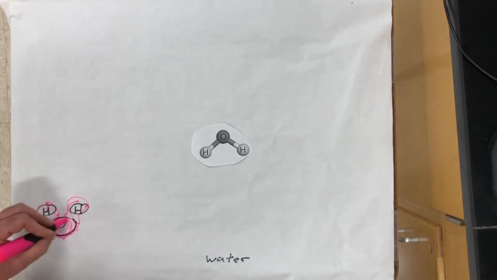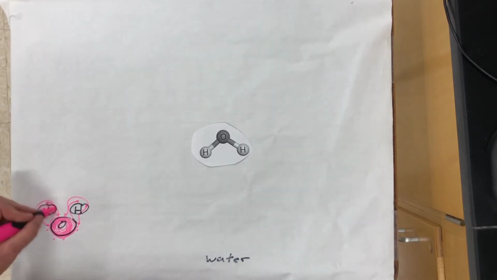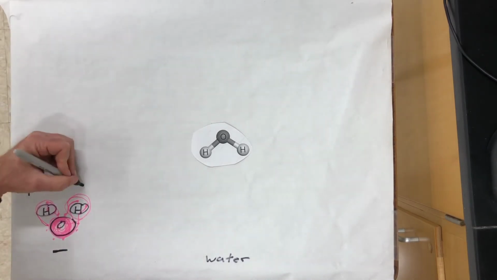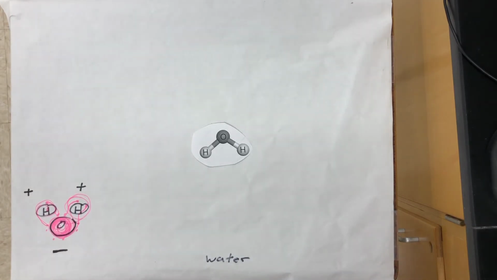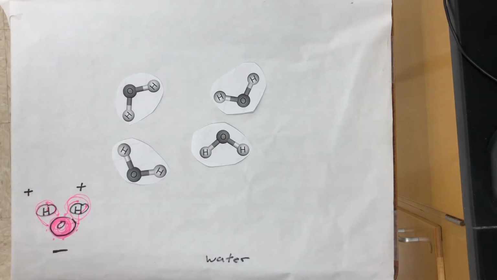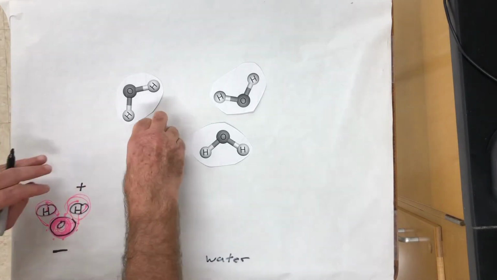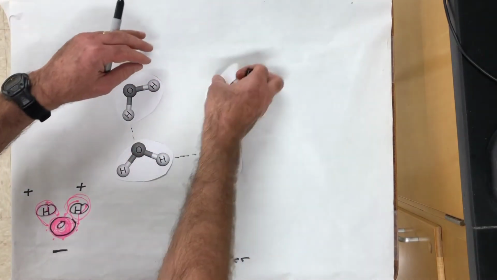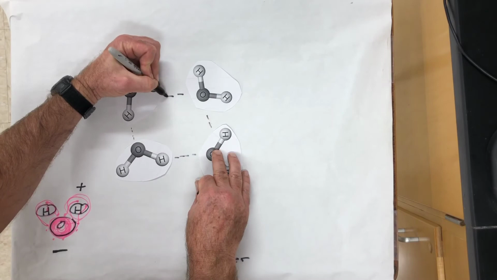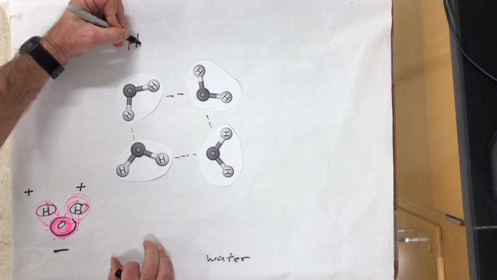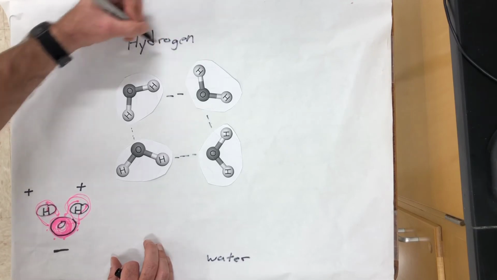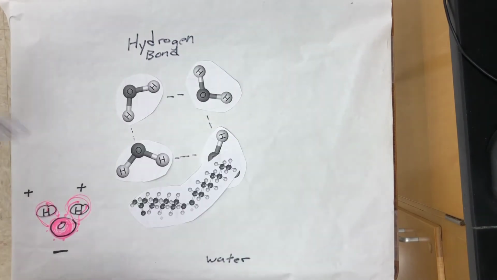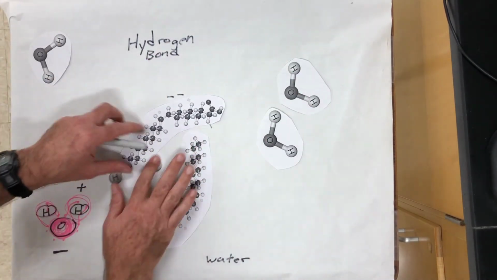Now here's the thing about oxygen. Oxygen's super greedy, so it shares, but it's like the kid in kindergarten that takes 90% of the toys and then lets you have like one block. So most of the electrons are shared and they stay down at the oxygen, which makes the oxygen side negative, and the hydrogen side of the molecule is positive. Now, when you have a bunch of positives and negatives, you start to form bonds. These are only partial positives and partial negatives, so we form a weak bond called a hydrogen bond, and it's between the negative oxygen portion of one molecule and a positive hydrogen portion of the other molecule.